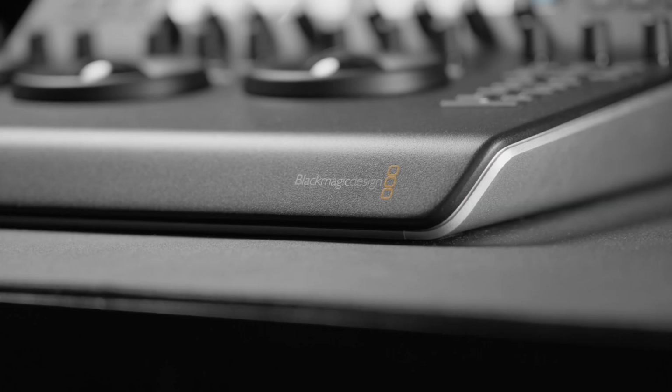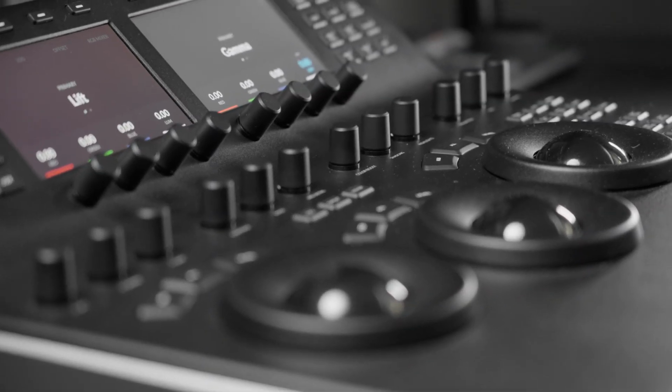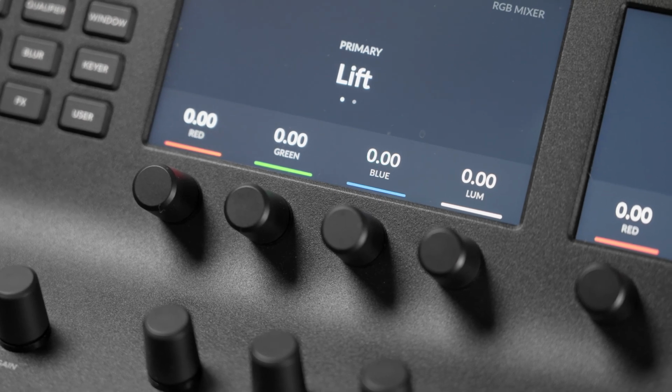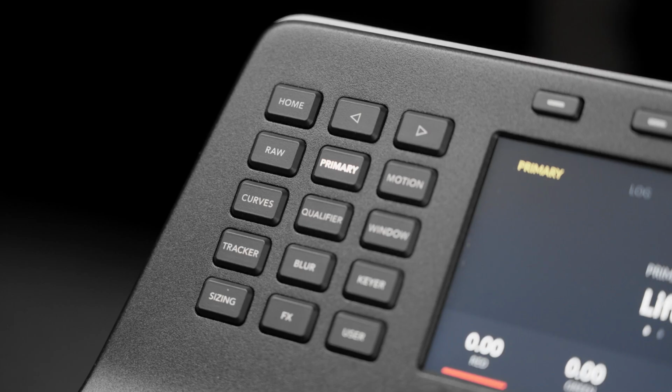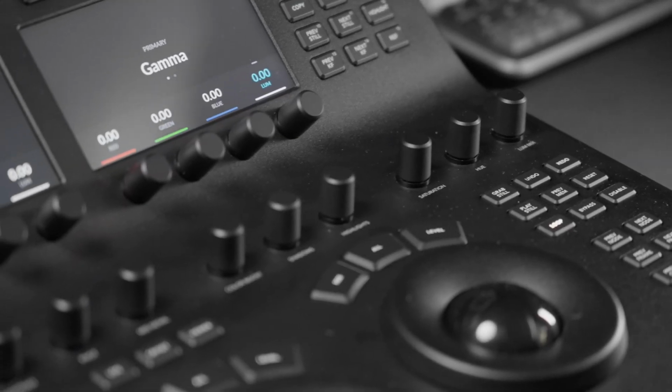I've now been using the mini panel from Blackmagic Design for about 4 months, and now that I'm used to using this equipment, it's very hard going back to grading just with the mouse. When I bought this, I was watching a lot of YouTube videos about this panel, and I think most of the videos that I watched were just overviews or reviews, but they basically went over what's there and what it does.